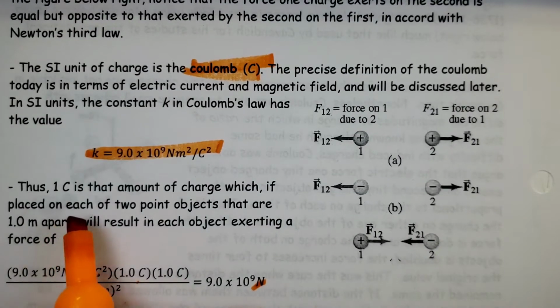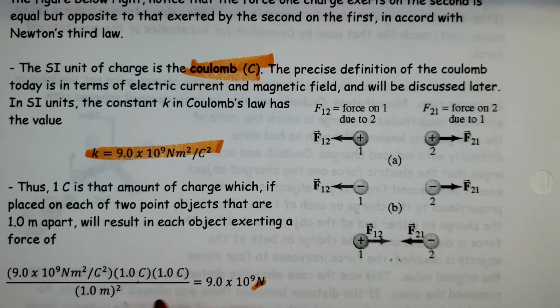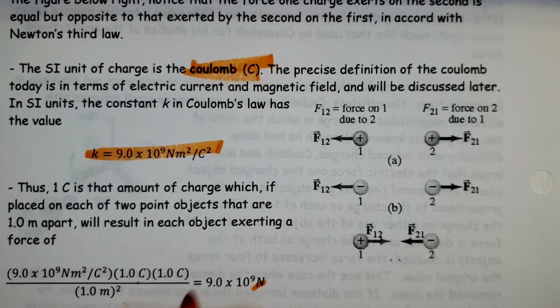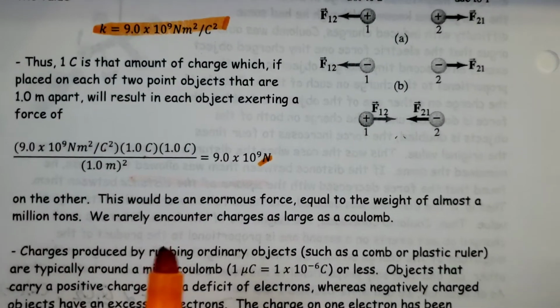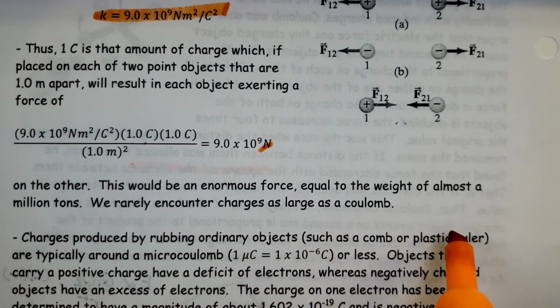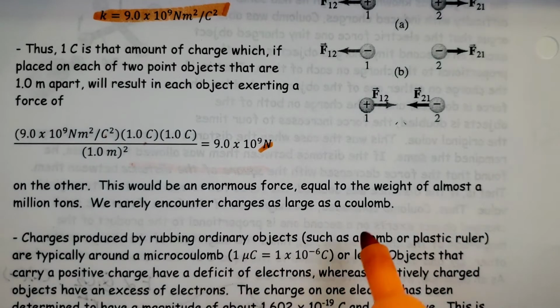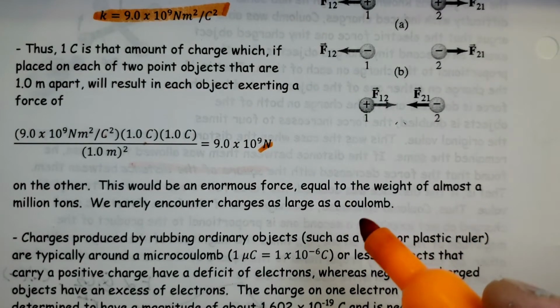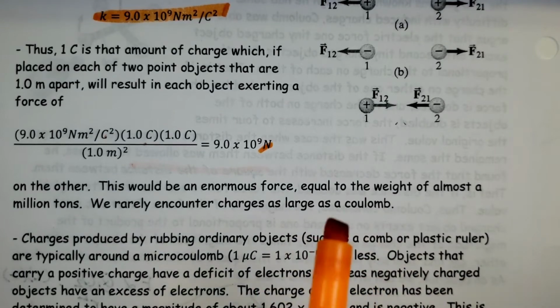So if the charges are 1 coulomb for each of these charges separated by a distance of 1 meter, we get a force of 9 times 10 to the 9 newtons. This would be an enormous force equal to the weight of almost 1,000,000 tons. We rarely encounter charges this large in terms of coulombs.